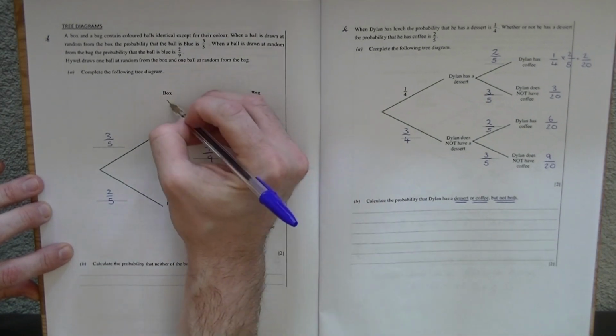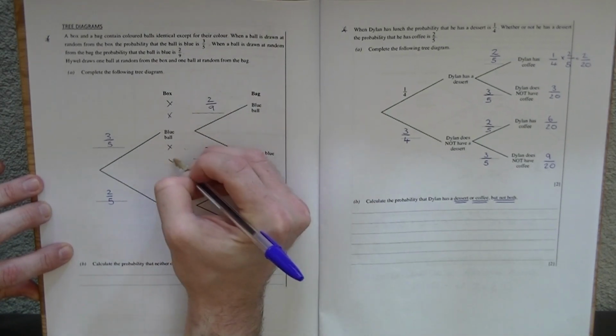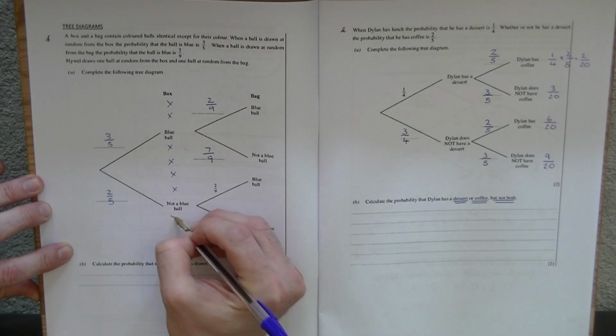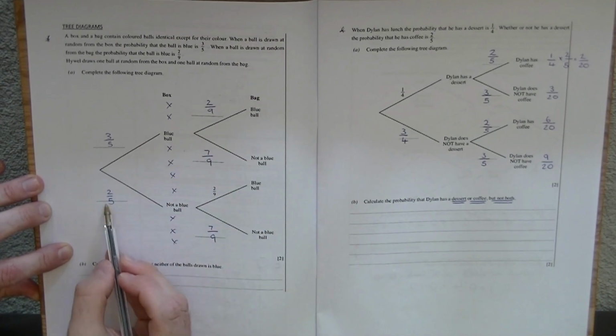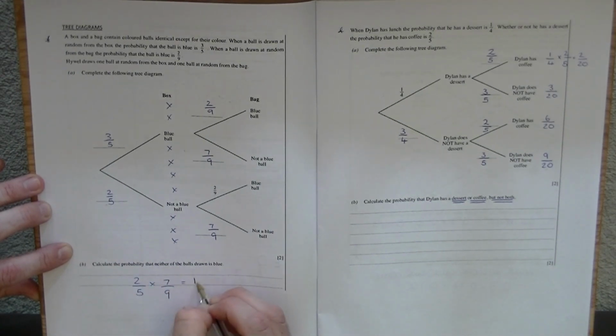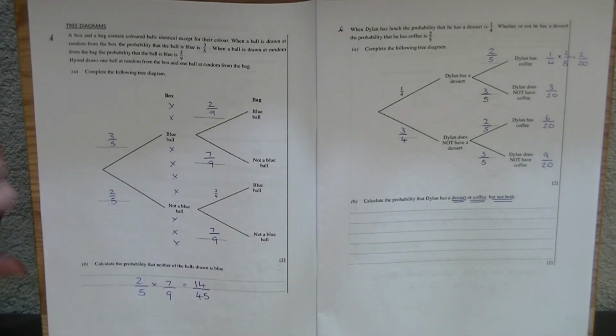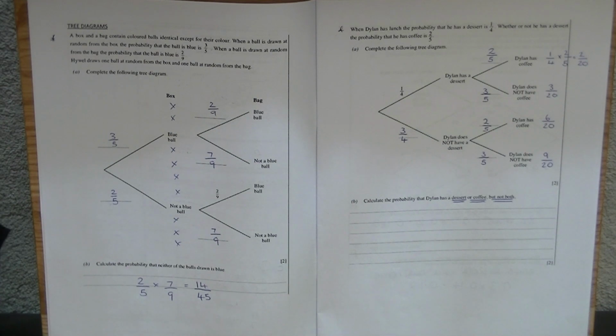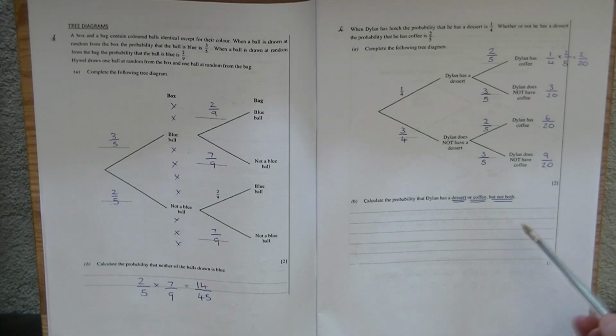Now, if it helps you remember, draw a times line down the middle. So we're going to do this times this, 2/5 times 7/9. Multiply the top together and multiply the bottom, and unless it tells you differently, you don't need to simplify. Why have I left this one blank? I didn't like the bottom so much.